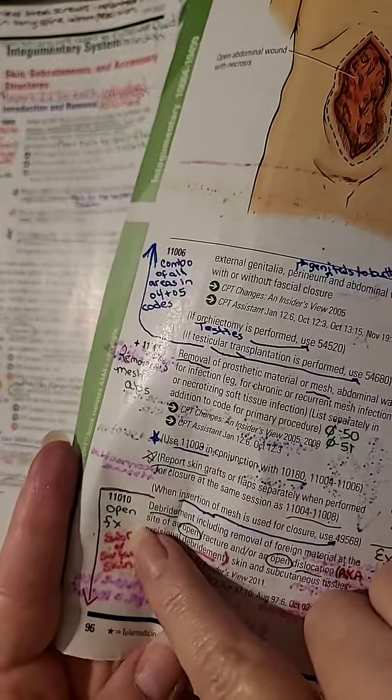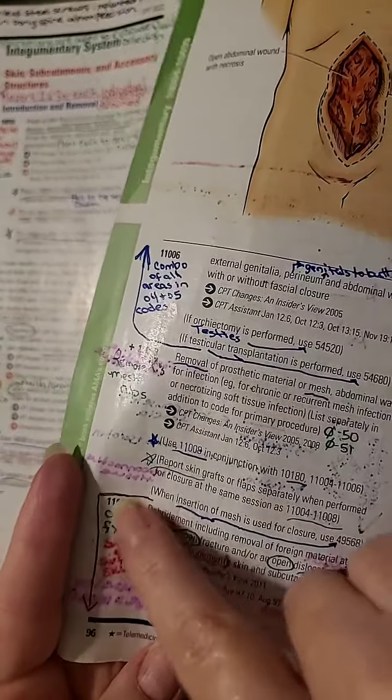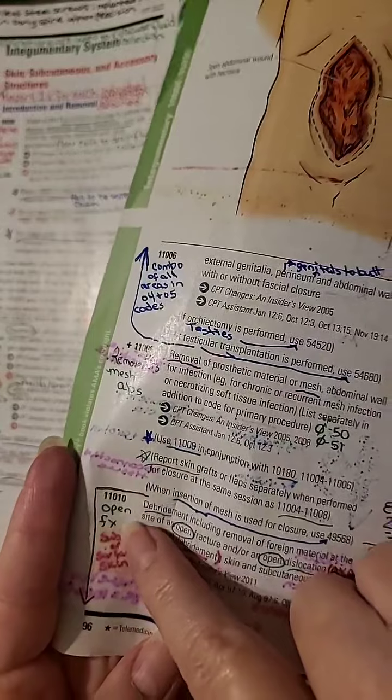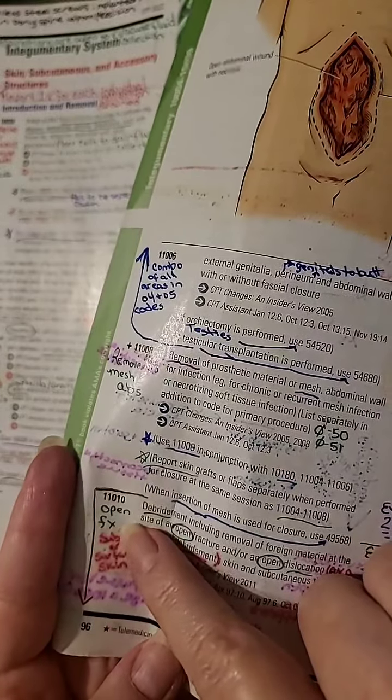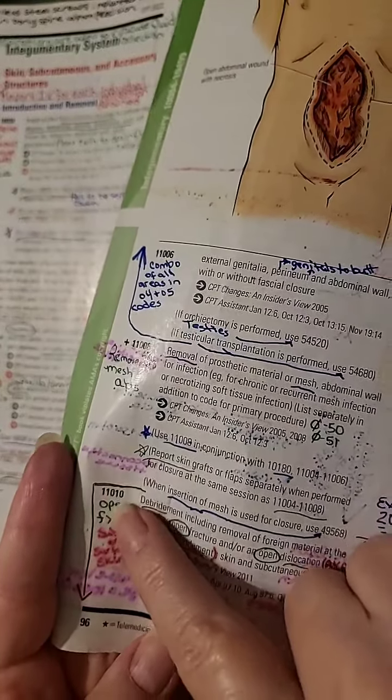And then we do have a set of debridement that is only for fractured bones. So that's important. We would not pick a regular debridement if it happens to be a fracture. It's only going to be this 10 and the 11 or 12 code if it happens to have a fracture in it.